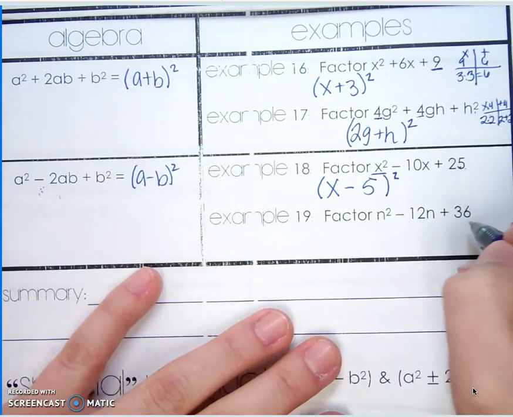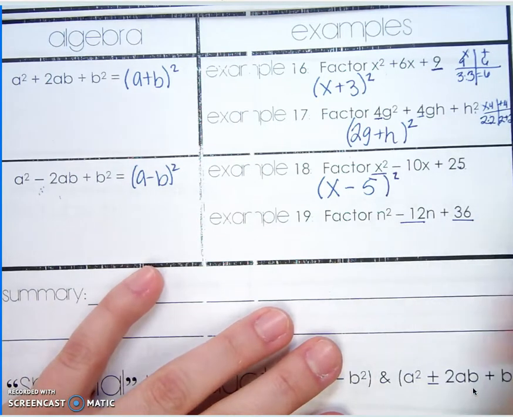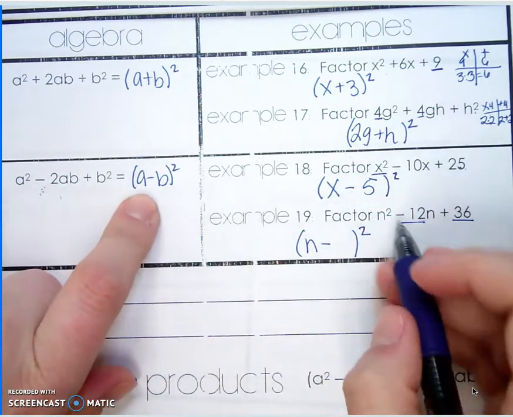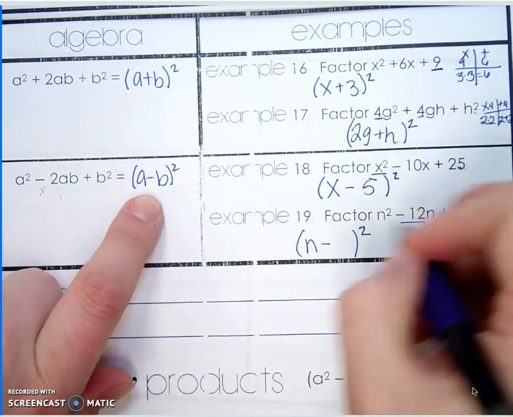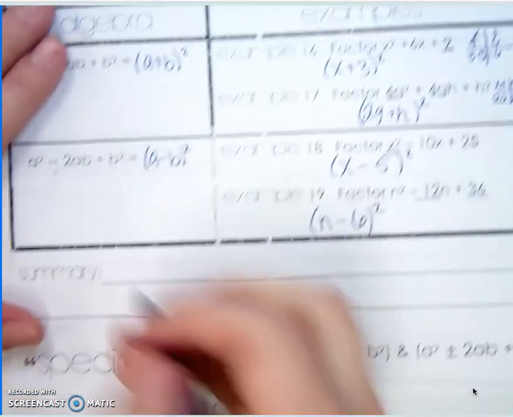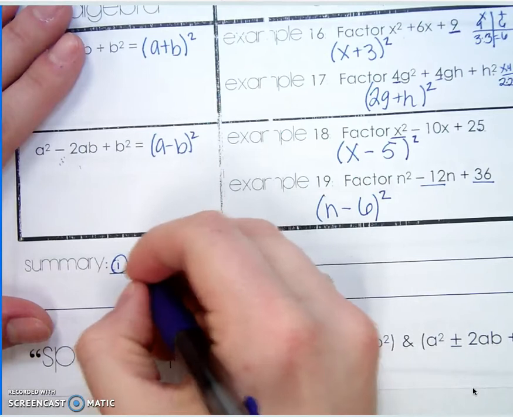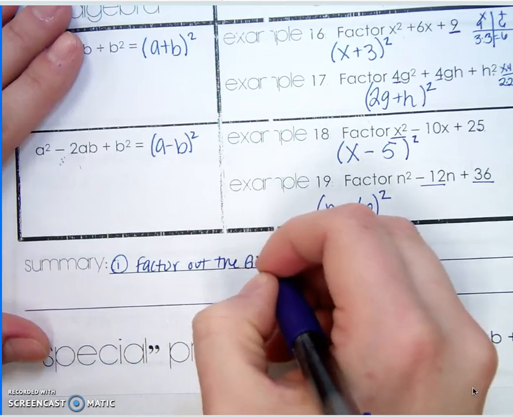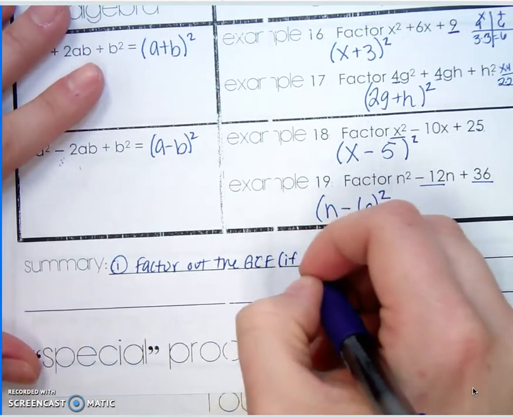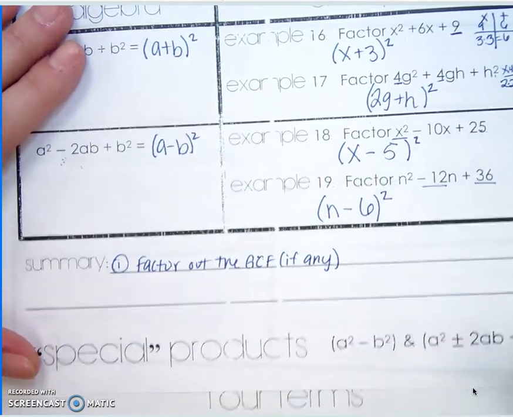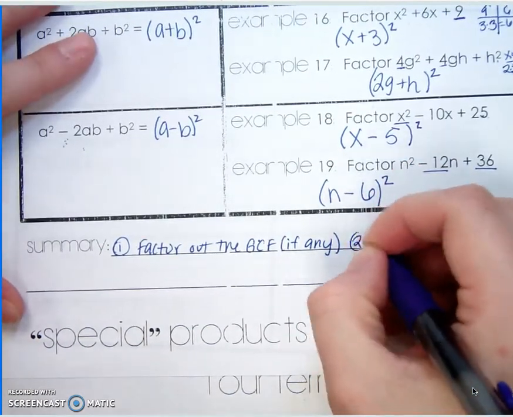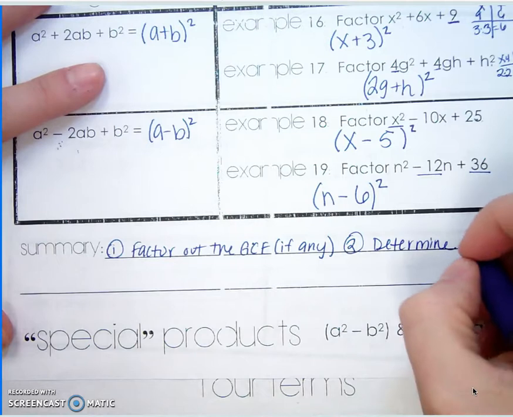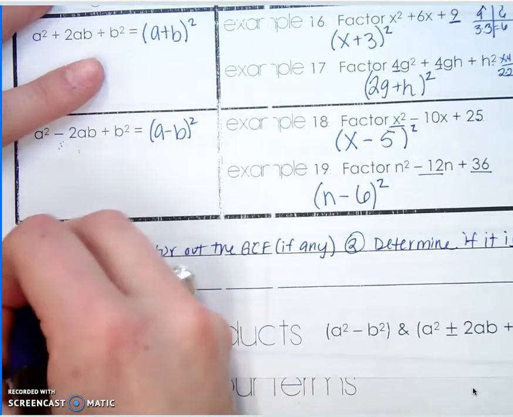And the next one, I'm going to multiply to give me 36, but add to be negative 12. We're going to have n, and then remember it's a minus because there's that minus sign in front of the middle term, and our number is 6. Okay? So in summary, the first thing we're going to do is factor out the GCF, if there is any. There wasn't for these down here. Then we're going to determine if it's a special product.